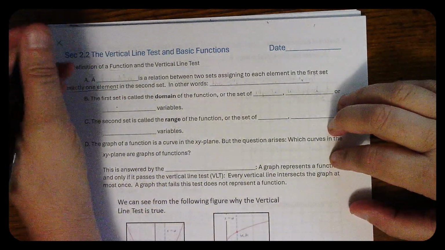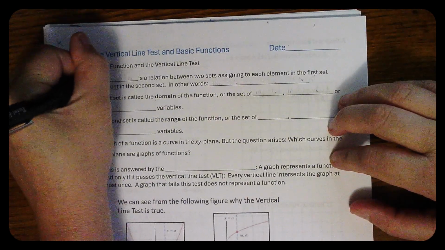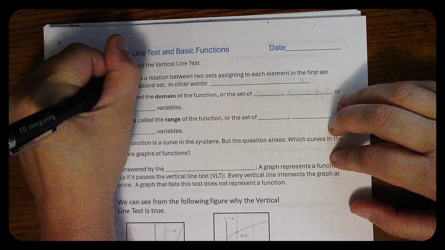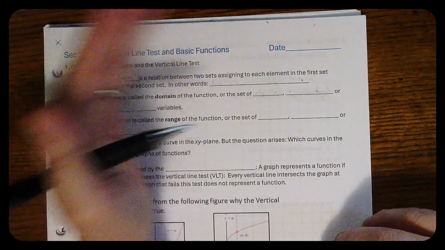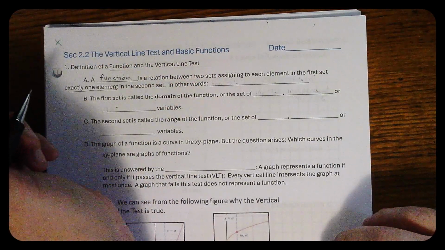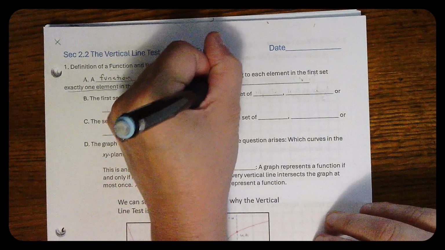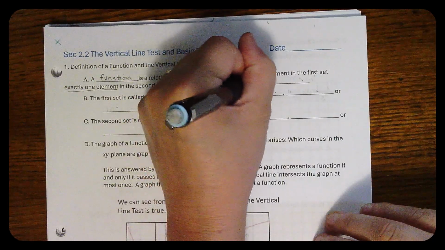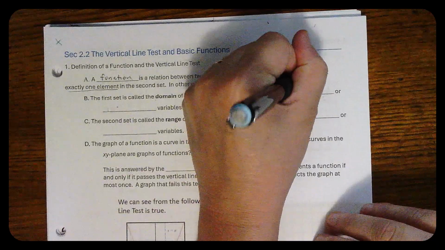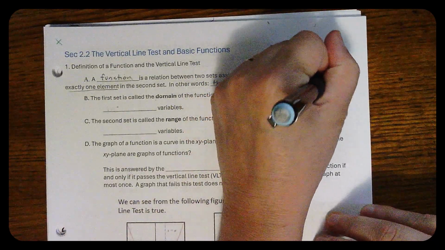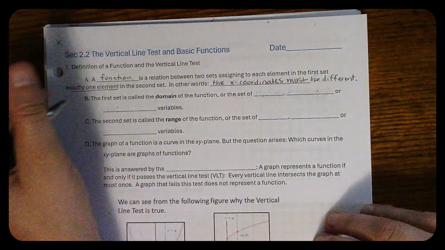All right, this lesson is on section 2.2, where we're going to talk about what a function is. A function is a relation, so it's just a relationship between two sets, x's and y's. We know that the x's have to be different. All right, so the x coordinates must be different. If the x's are different, they don't repeat, then you've got a function.